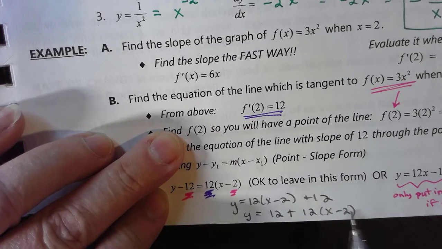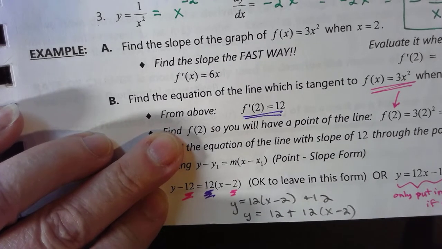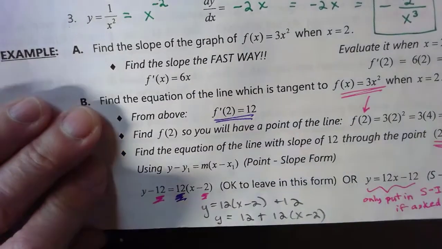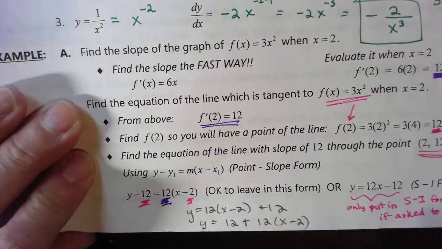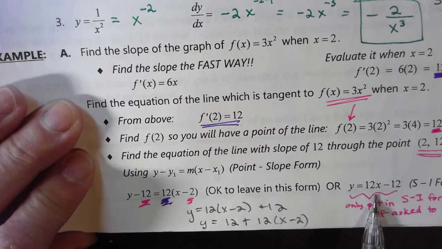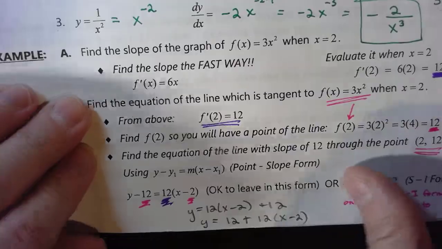You would only do this if you're actually asked to put it in slope-intercept form. If you're not asked to put it in slope-intercept form, then don't do that, okay? Because if you make mistakes getting from here to there, you get penalized, so be careful.